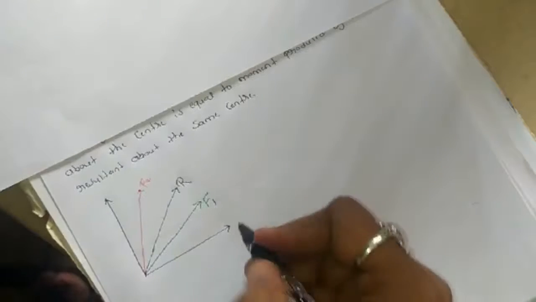Now this is your x-axis, and let this be your y-axis. There are two forces F1 and F2, and R is the resultant of F1 and F2. Consider a point here, say this point is O. Let d1 be the perpendicular distance of F1 from O. This is the perpendicular, let this be d1.